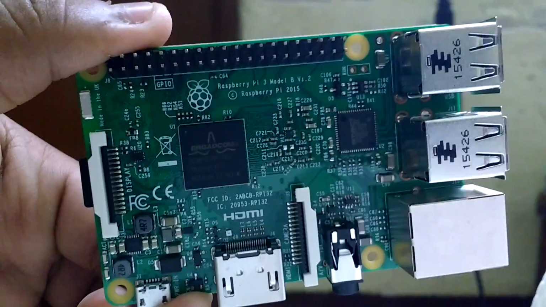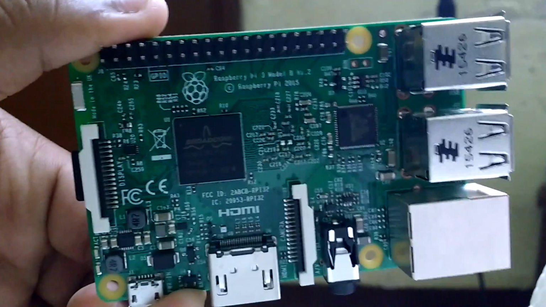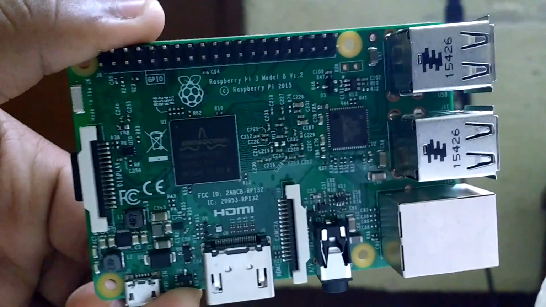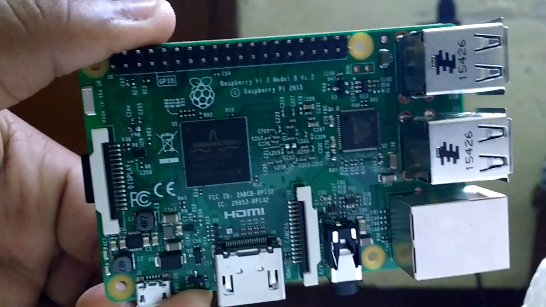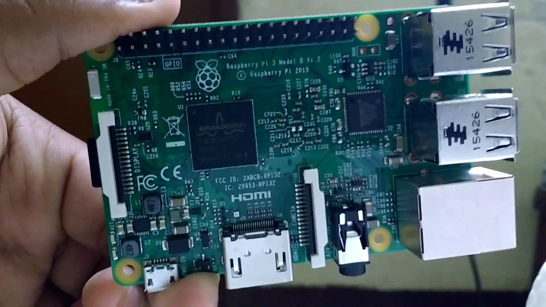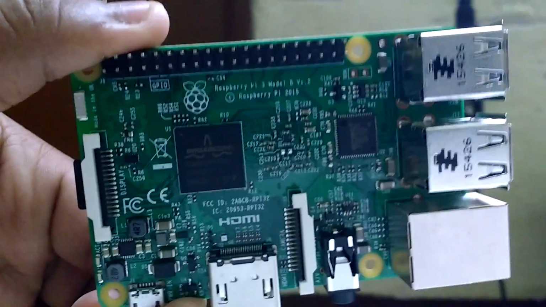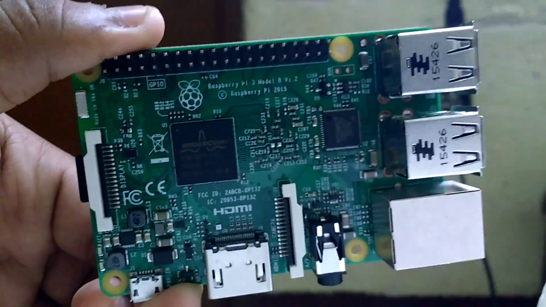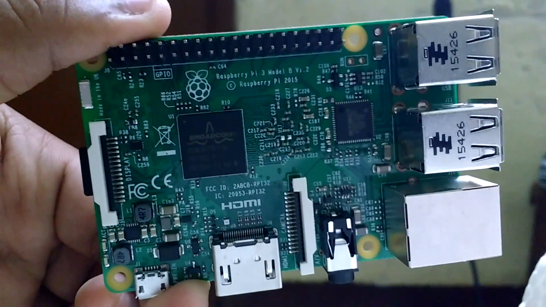Okay, in coming videos we'll see how to connect the Raspberry Pi to a laptop, how to access it from laptop, how to write programs and all, how to execute programs, how we can connect this to GSM module also. We will see in coming videos.